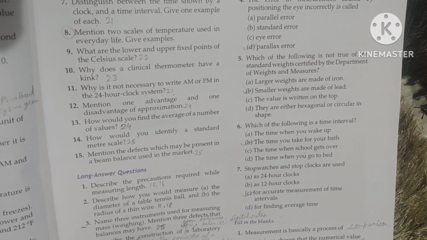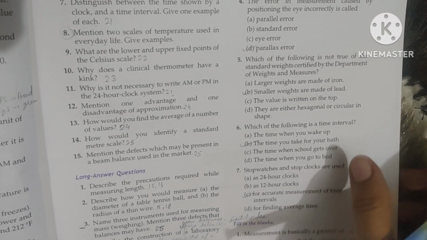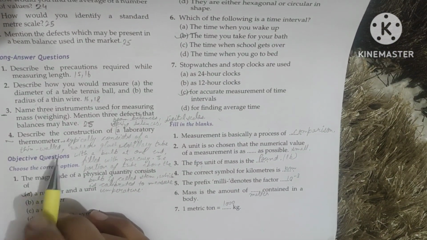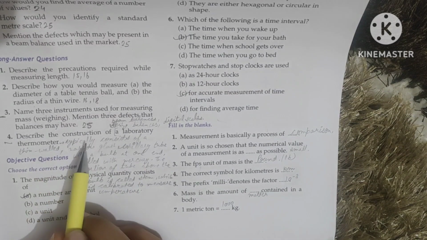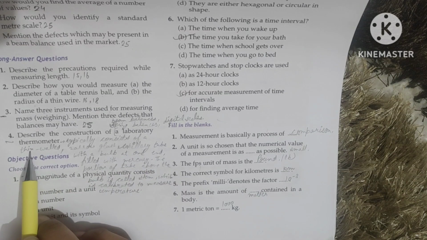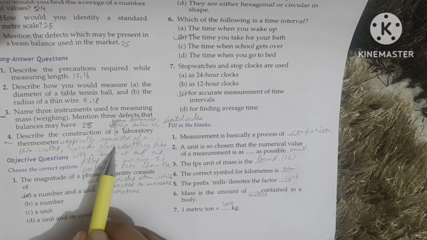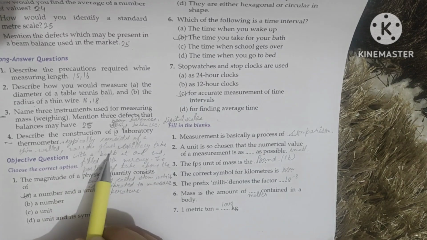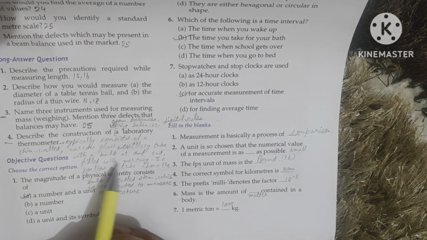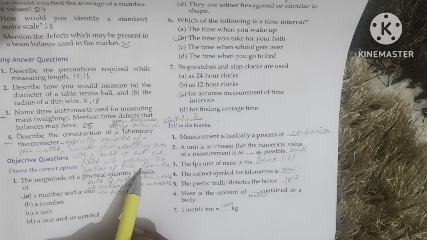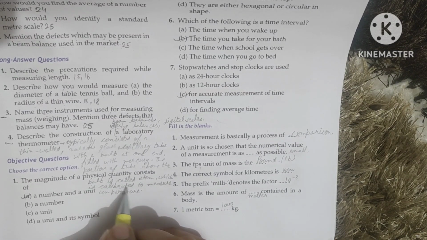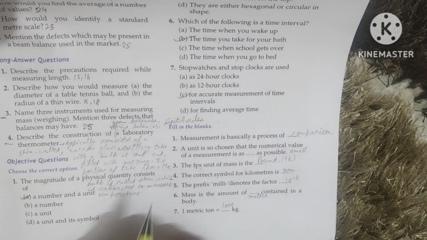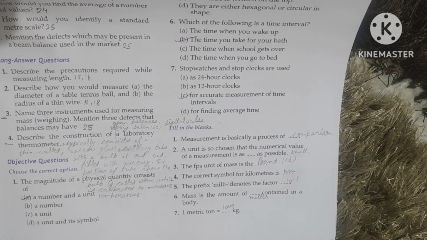Next is, describe the construction of a laboratory thermometer. This answer I wrote in my words here. It will be very easy to remember like this. This is how you have to write in your wording. A laboratory thermometer typically consists of a thin-walled, narrow glass capillary tube with a bulb at one end filled with mercury. The portion of the tube above the bulb is called the stem, which is calibrated to measure temperature. This is very much enough for the fourth long answer.